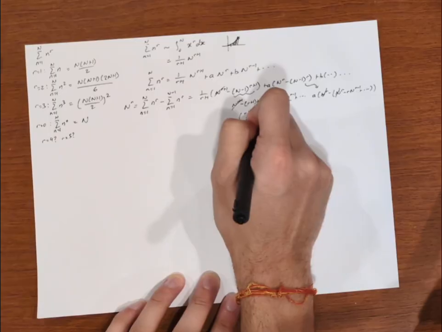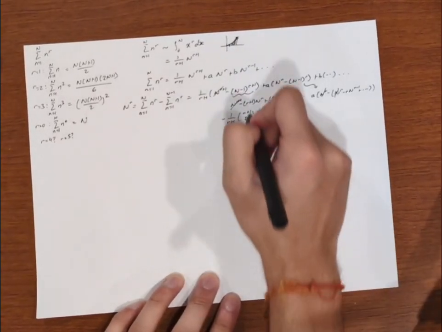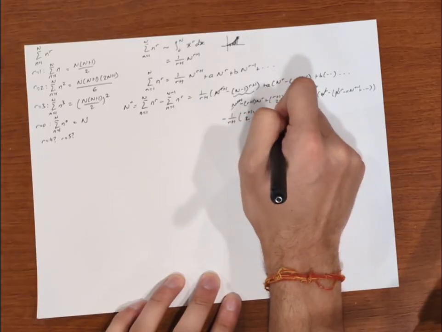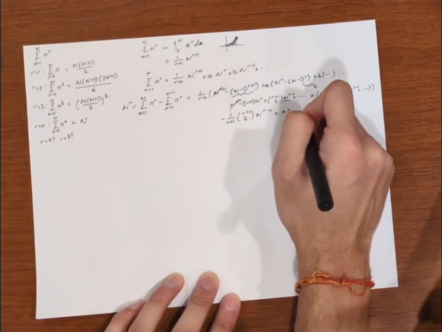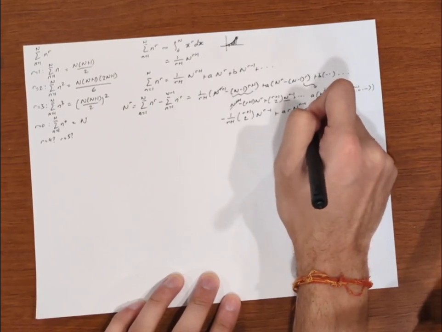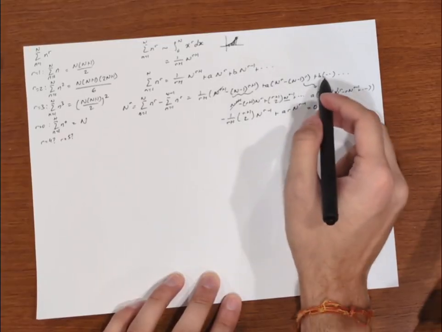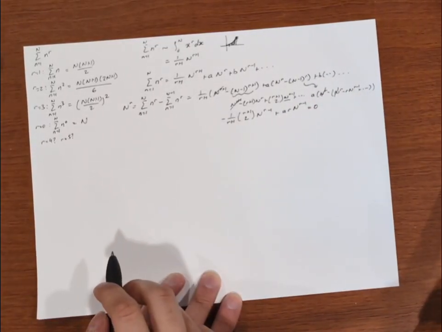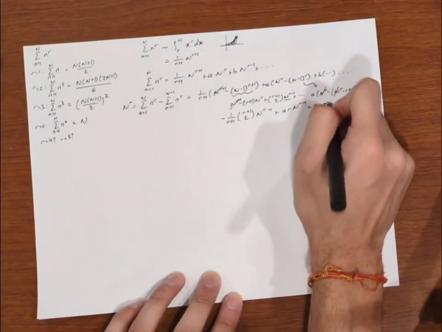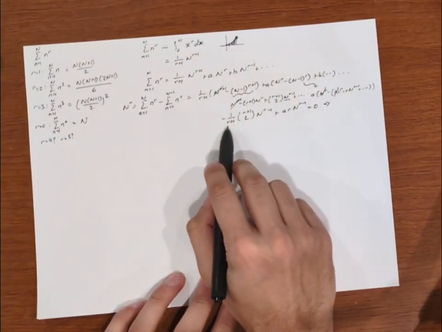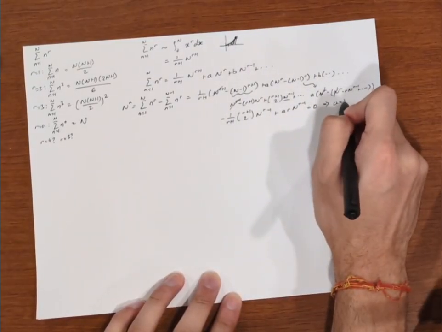r plus 1 choose 2, times 1 over r plus 1 with the negative sign which comes from there, times n to the r minus 1, plus a times r times n to the r minus 1, is equal to 0. Why is it equal to 0? Because there's no n to the r minus 1 term on the left, and you can convince yourself that there's no other possible contribution of n to the r minus 1 from the other terms. So this gives you r plus 1 times r over 2; r plus 1 cancels, you can divide by r, and you get that a is equal to 1/2.